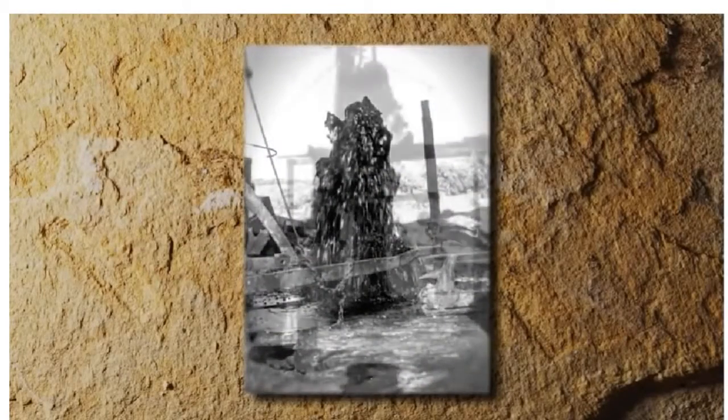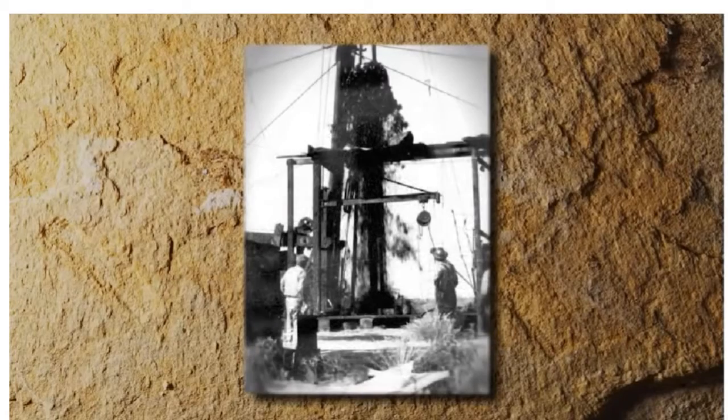In the oil patch, that's known as primary recovery. The beginning of primary recovery is just letting the reservoir do what it can. It's down there, it's under pressure when we start.